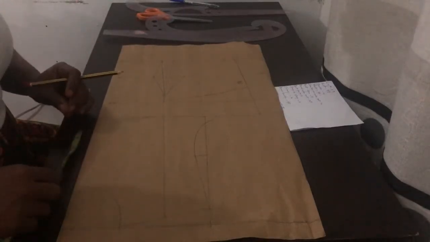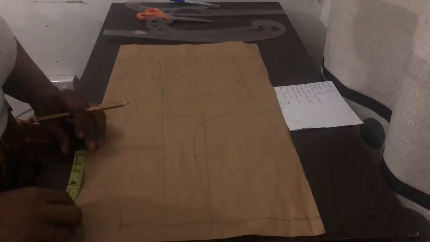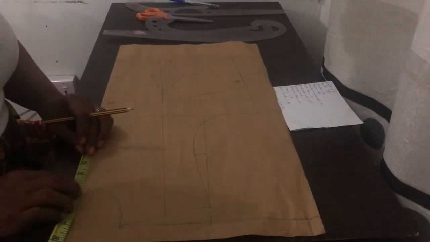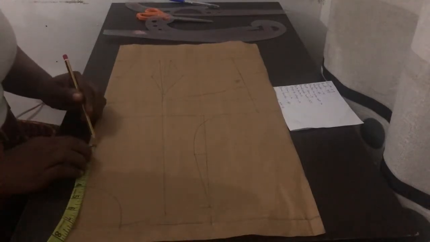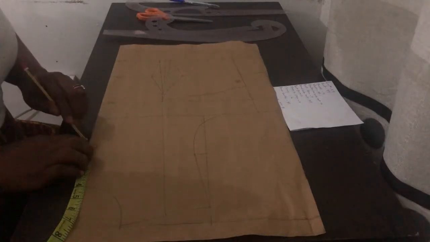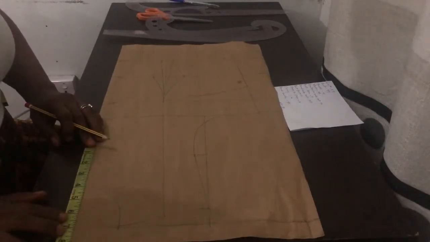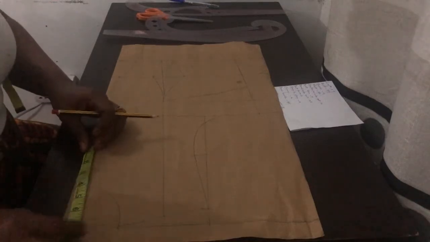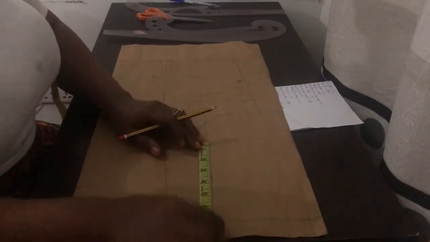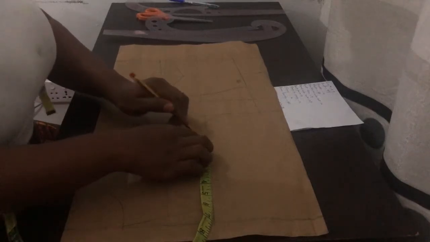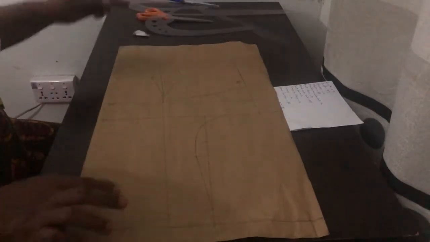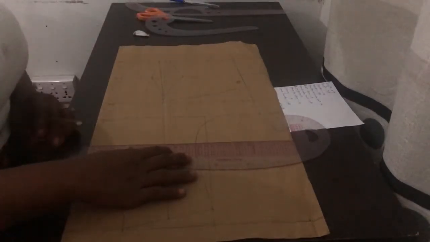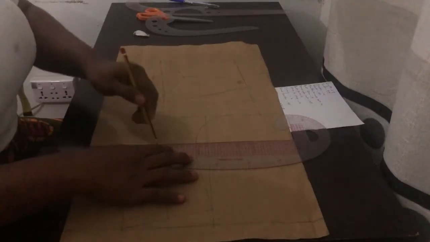So now let's go. I will be coming down from here 4 inches for the cleavage line. 4 inches. But when you check from here, this line is 7. So now we take the 7 from here to this place like this, 7 inches. Then we'll connect with a straight line.